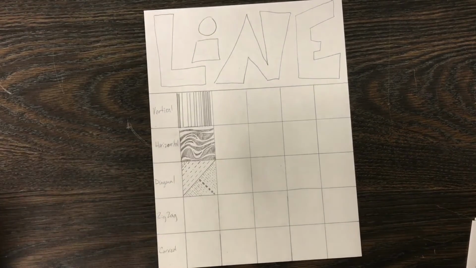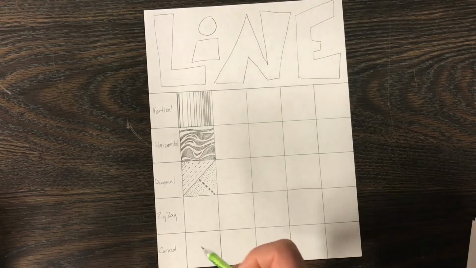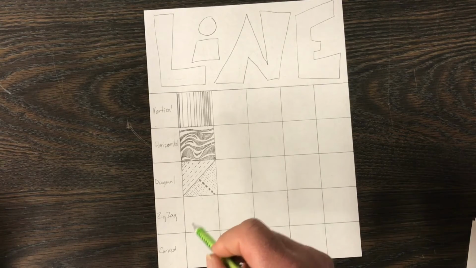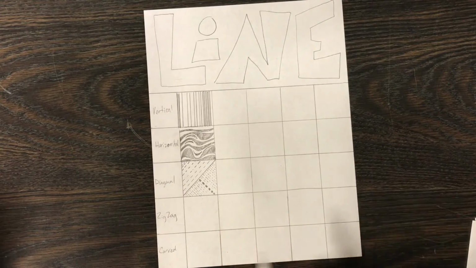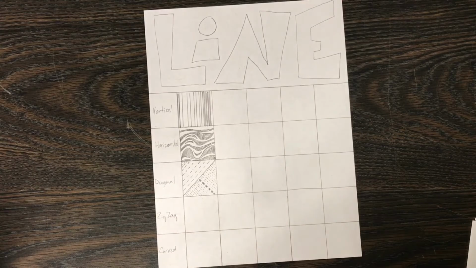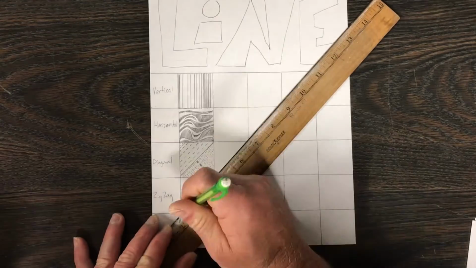So zigzag lines, if you think of lightning, zigzag lines are kind of like that. Sometimes they can be very precise, like on a 5-pointed star, or you know, it doesn't have to even be 5 points. It could be any pointed star, or it could be very random, like in lightning, or it could be both as well, coming from maybe a star with lightning coming out of it. Again, it's up to you how you want to do it.